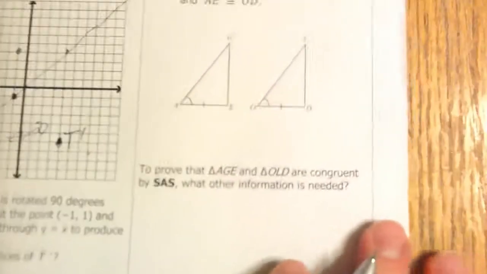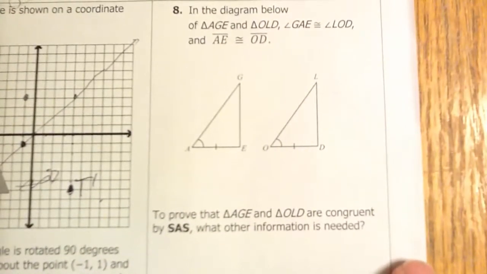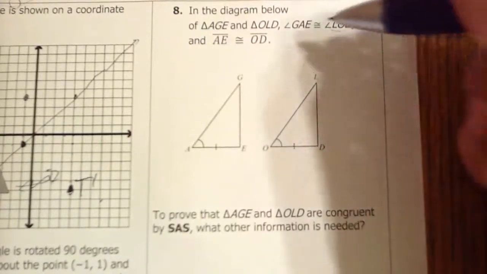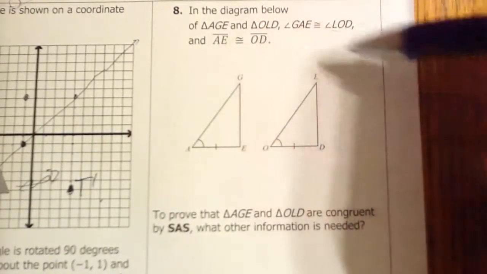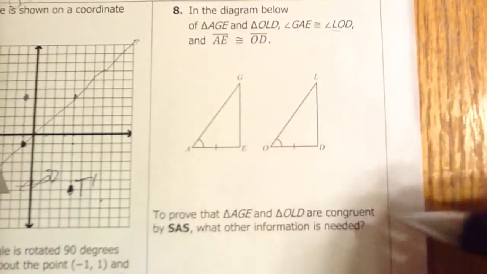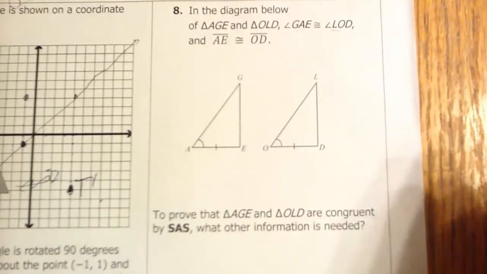Okay, question number 8. In this diagram, we have a triangle and another triangle, and they are congruent by this statement. And it says that angle A is congruent to angle O. So to prove that triangles AGE and OLD are congruent by SAS, side angle side, what other information is needed?